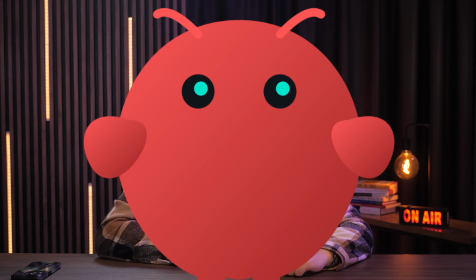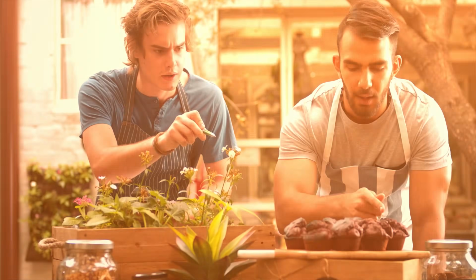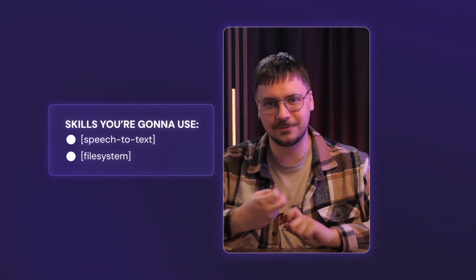The best ideas always come to you when you're least prepared. And then what happens? Yeah, you forget them. But not with OpenClaw. This second use case is perfect if you're a content creator or setting up your small business and you need a place to quickly and easily keep track of your best ideas. Once again, everything you need is already baked into OpenClaw right when you set it up. That's speech to text and file system.